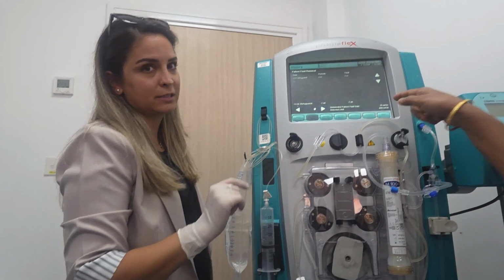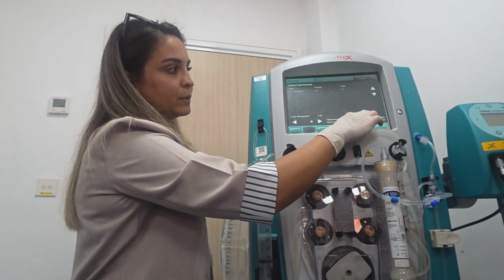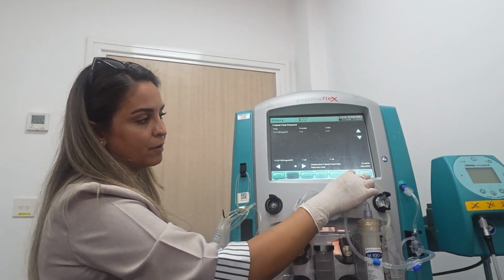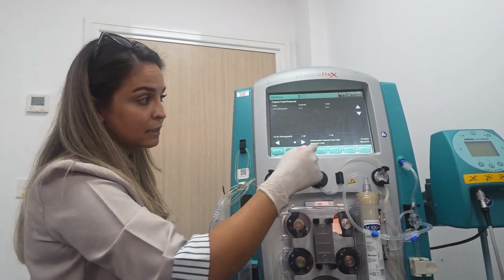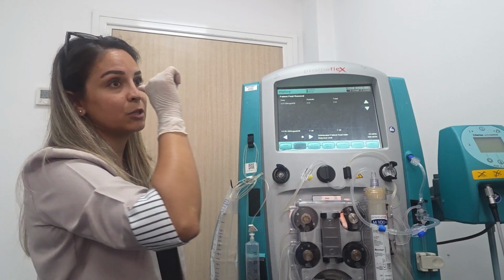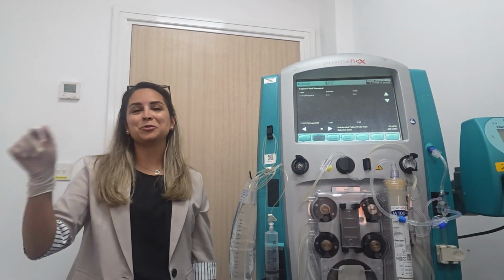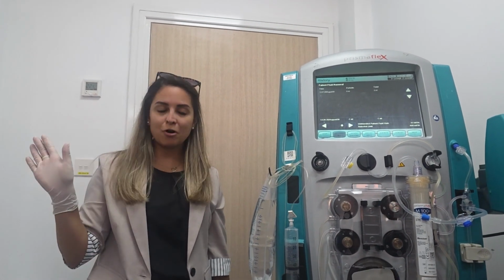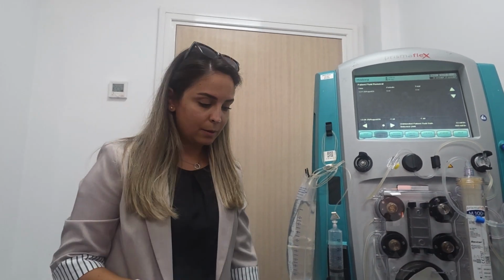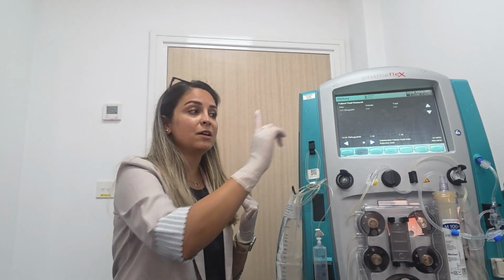Fluid gain: the unintended patient fluid gain or loss. See now it's 25. If it keeps increasing, once it reaches 400, the machine will stop. There is a warning to stop the session. So please be careful. Be careful that none of the lines are touching the bags, not even the warmer, not even the bed.